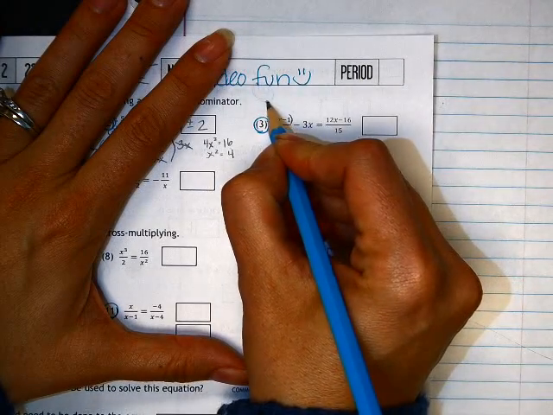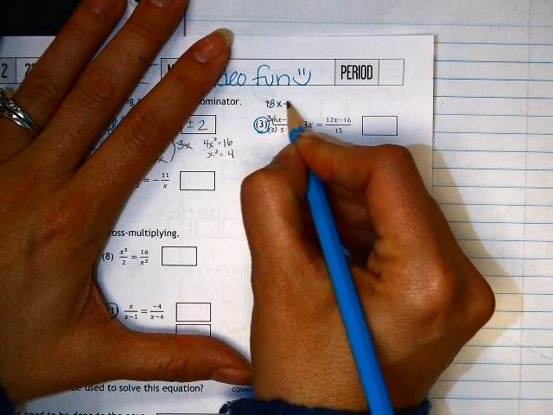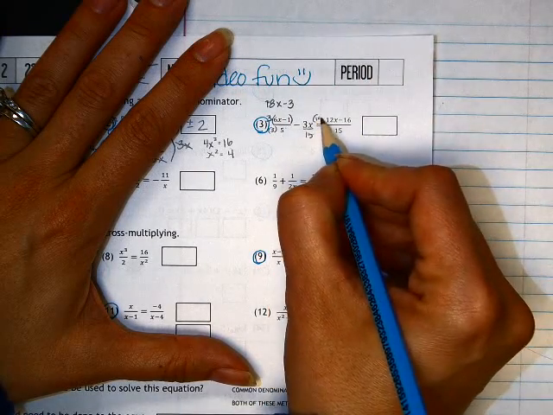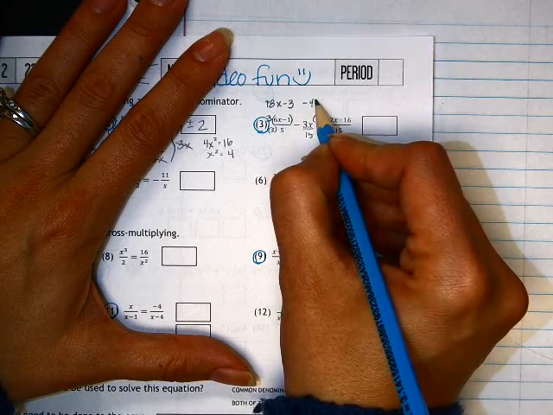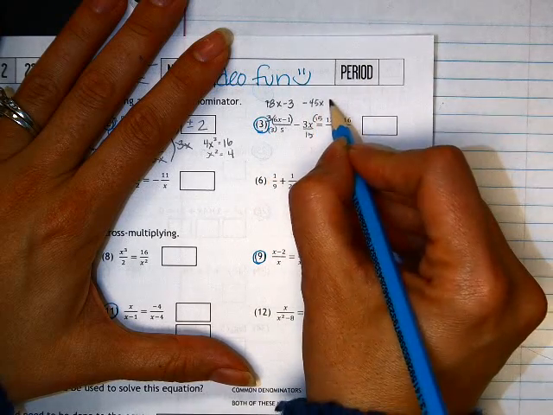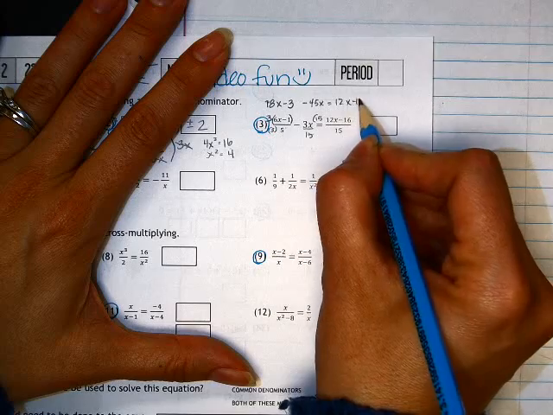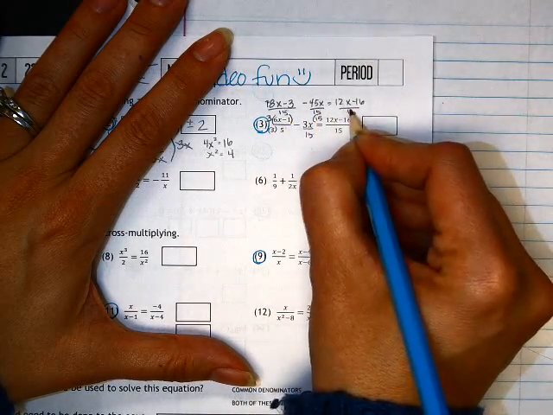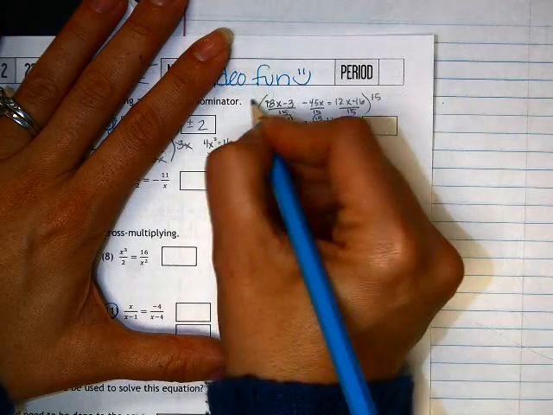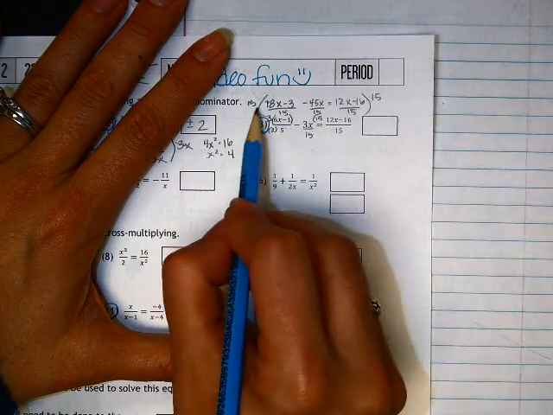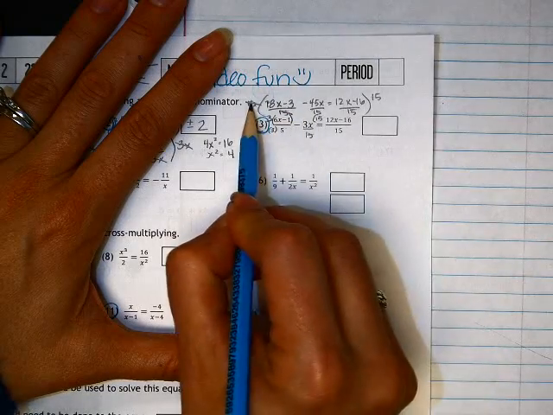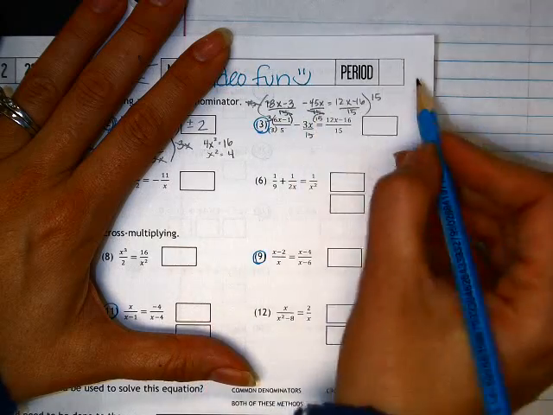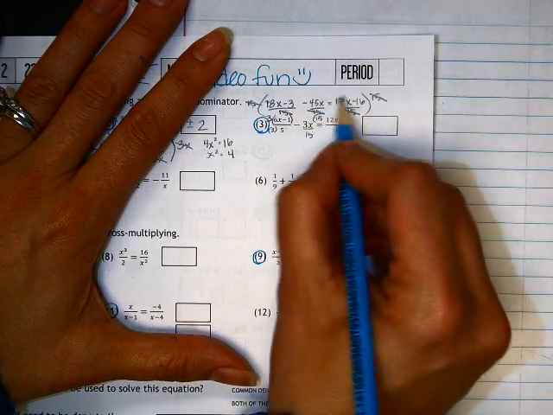So I am going to make sure I do that. I'm going to have my 18x minus my 3. This whole thing needs a 15. So we've got minus 45x, and then we have our stuff over here, nothing changed. So we now have a common denominator of 15. If I multiply both sides by 15 to undo my division, it goes away. It also does the distributive property, so it goes away here, and then also goes away here. So I end up with just this.